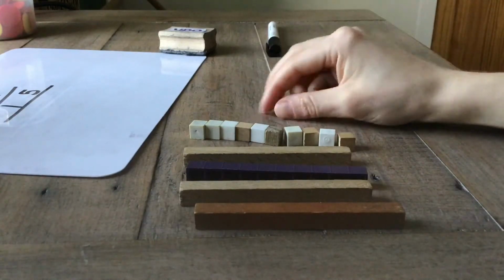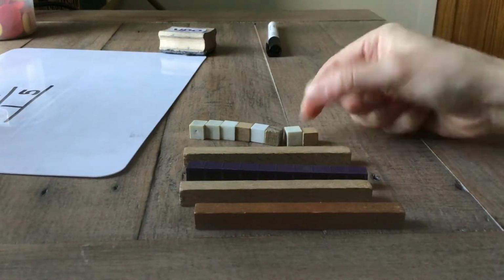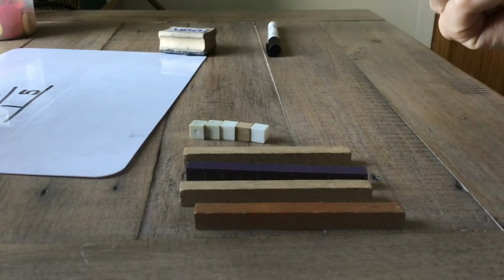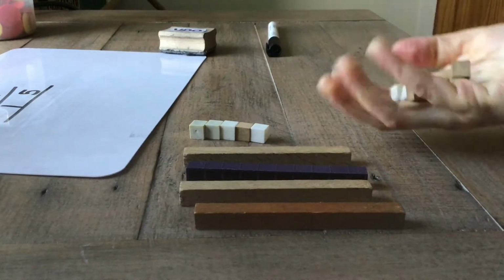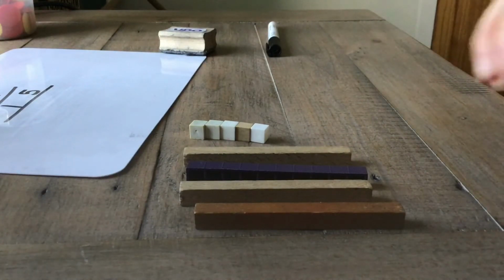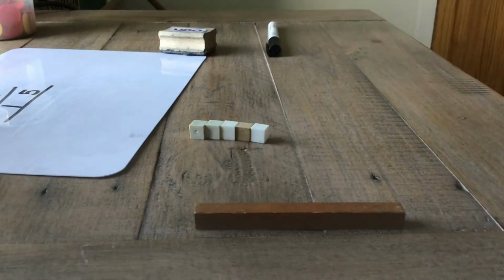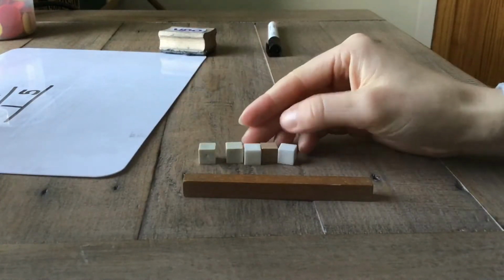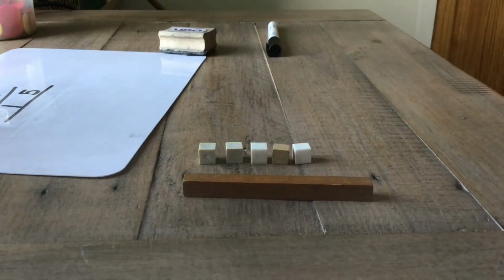I can take away 1, 2, 3, 4, 5, 6, 7, so I've taken away 7, and I can now take away 30, okay? And look, I have 15 left.